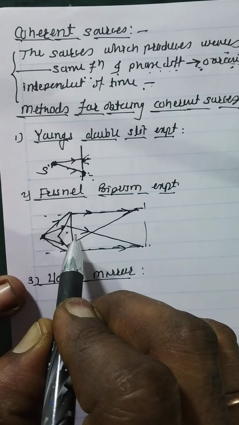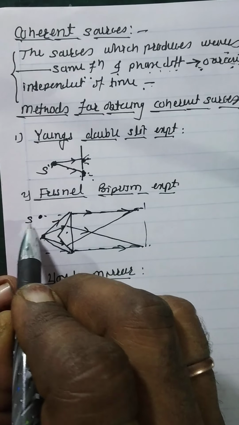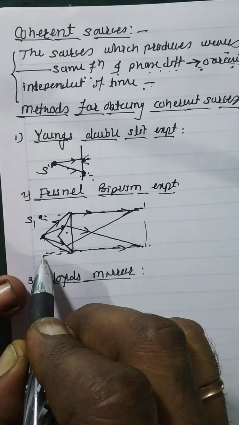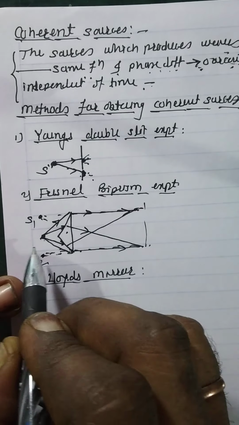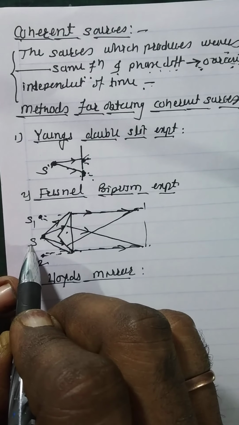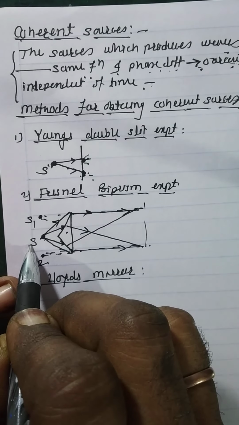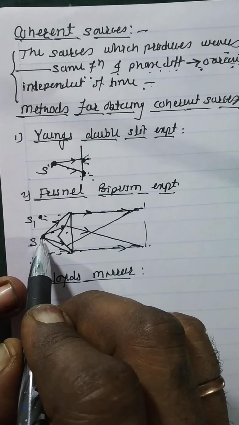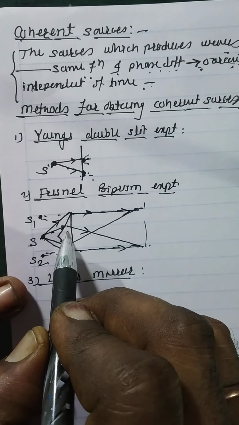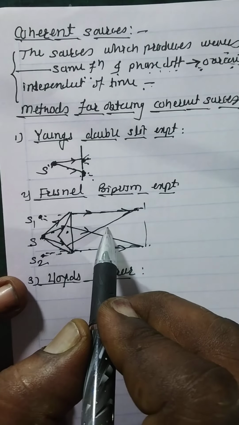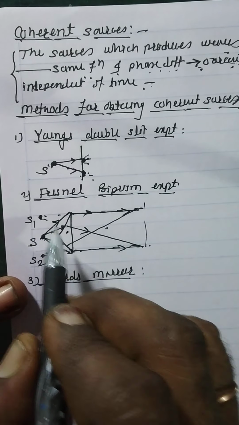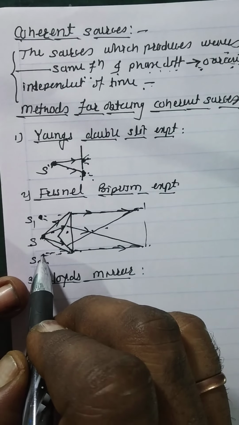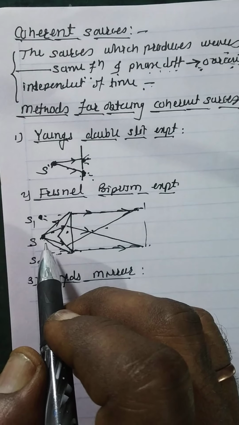These refracted rays appear to come from, suppose, S1, and these two refracted rays appear to come from this point S2. Incident rays from source S, after refracting through the biprism, appear to come from S1 and S2, which act as two coherent sources.